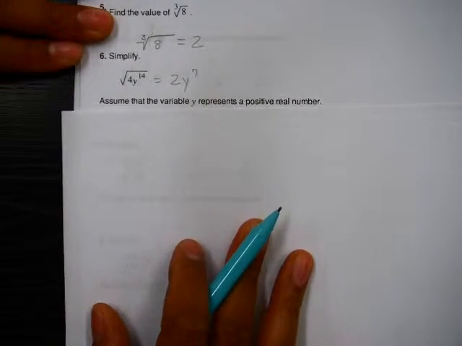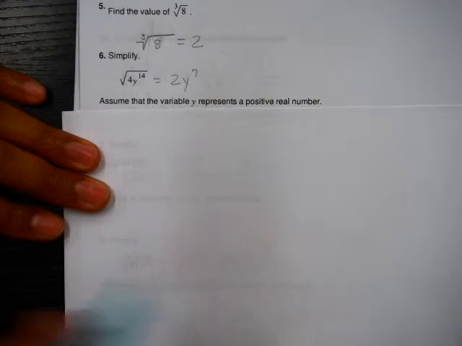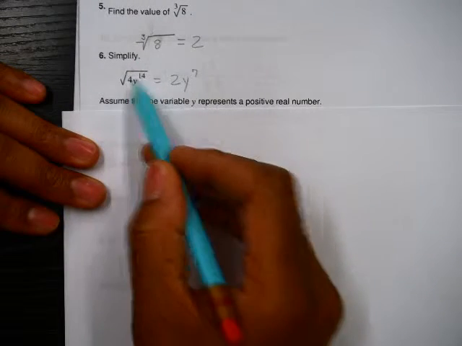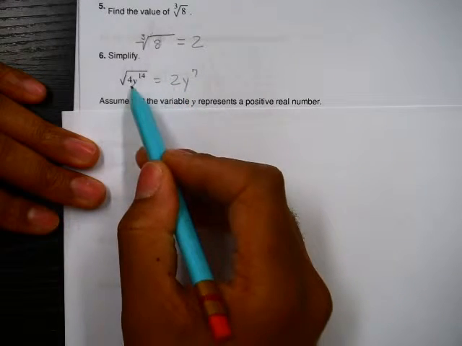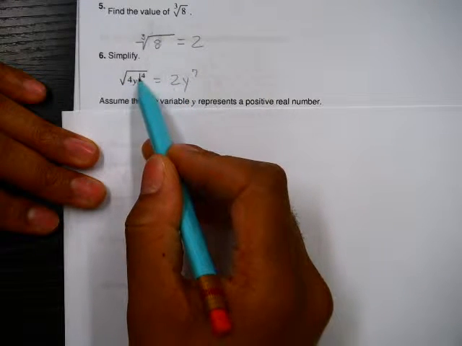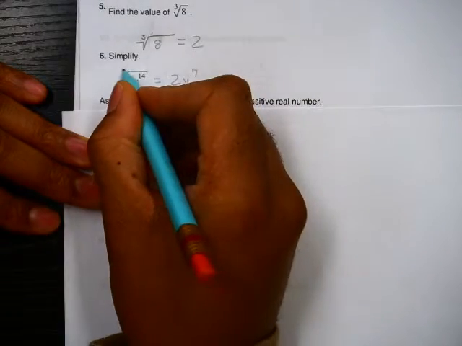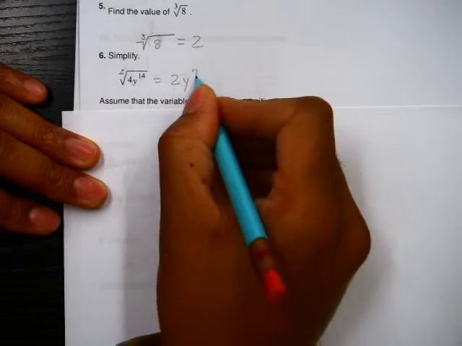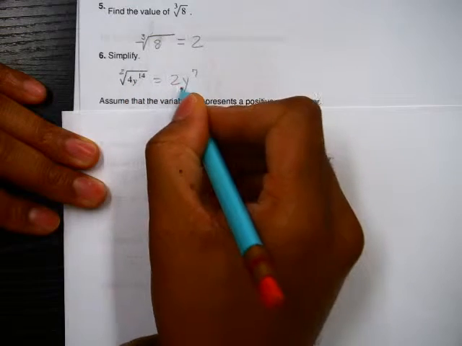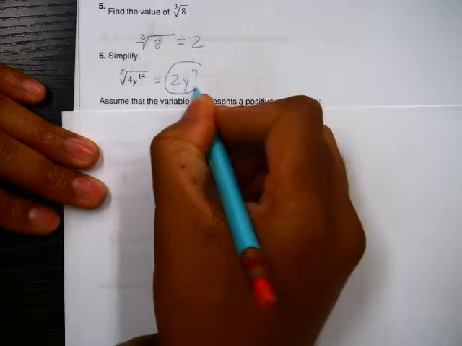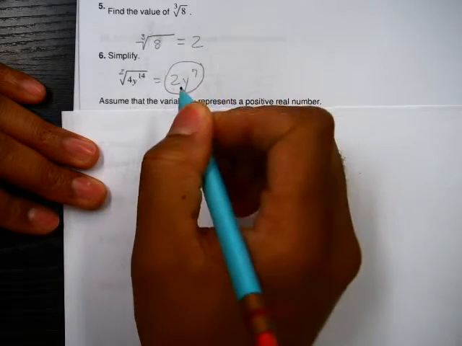Alright, for number 6, it says simplify. We're going to simplify the square root of 4y to the 14th power. I can calculate the square root of 4, which comes out as 2. And then the square root of y to the 14th power: 14 is divisible by my root, which is 2, so 14 divided by 2 is 7. So y to the 14th comes out as y to the 7th power. My final answer is 2y to the 7th power.